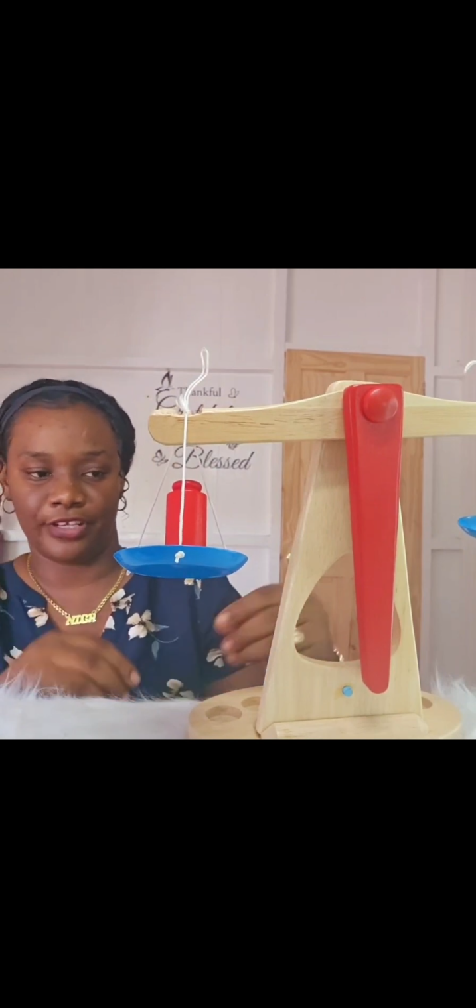Then I'll ask the student which side is heavier, and as you can see here clearly, we can see that this side here, the right side, is the heavier side. So this will help them compare objects and understand the concept of weight.